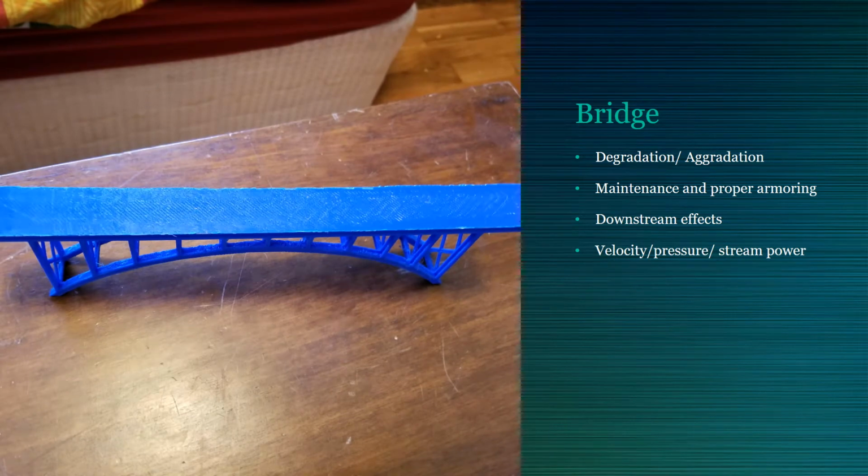The next structure is the bridge. I wanted to show a classic hydraulic structure that you would put into a river or an ocean or a lake or something like that. And a bridge is a classic example. There's always degradation and aggradation issues that go on with hydraulic structures, and bridges are very easy to see with that.